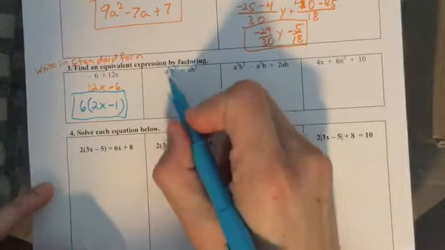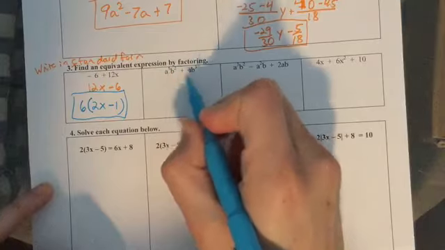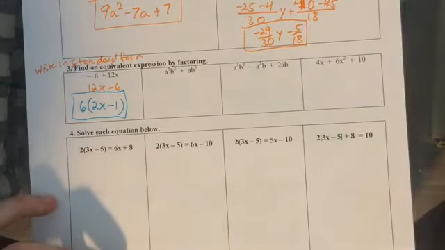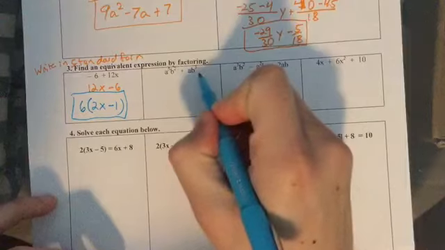Here we're in standard form. The sum of our exponents, 5 plus 2 is 7, 4. Okay, so we're fully factored. Now our common factor here is just going to be variables.